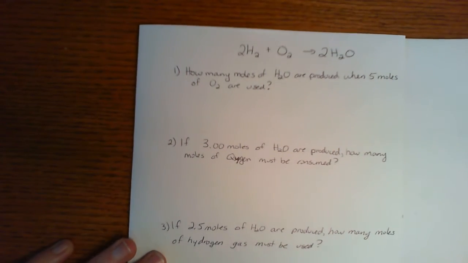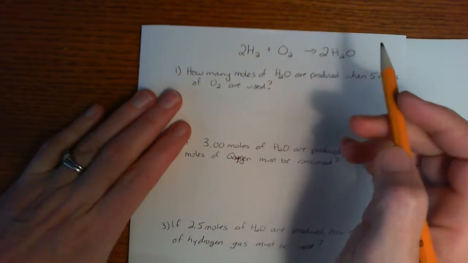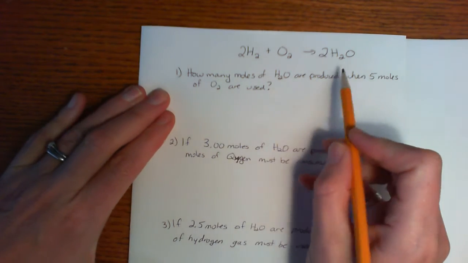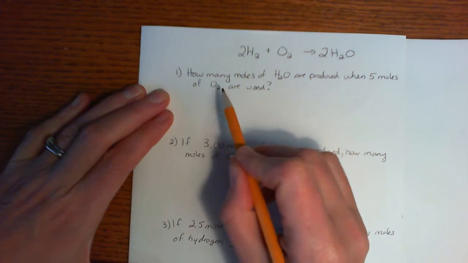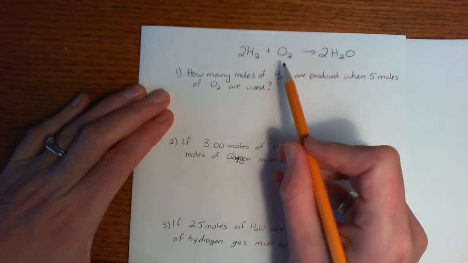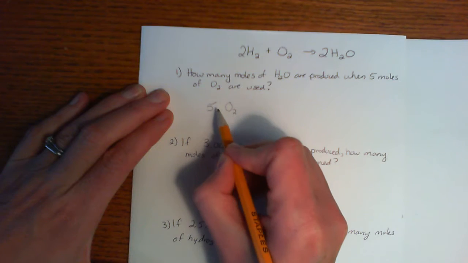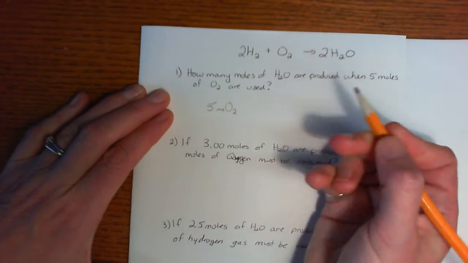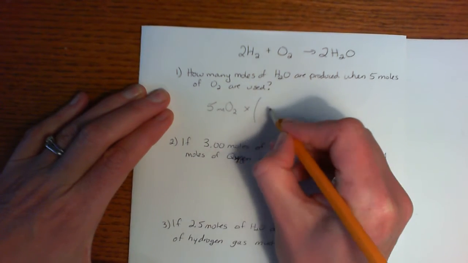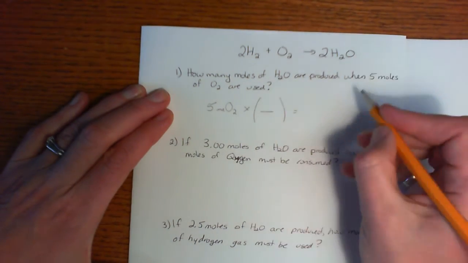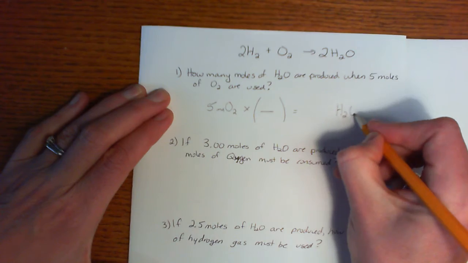All right, here we go. So I always love to start with what we know. So in this question, how many moles of H2O are produced when 5 moles of oxygen are used? So we know the oxygen we're using, so we're going to start with that. And we know we have 5 moles of oxygen. We're going to multiply it by some kind of factor here. And we're trying to find out the moles of water.